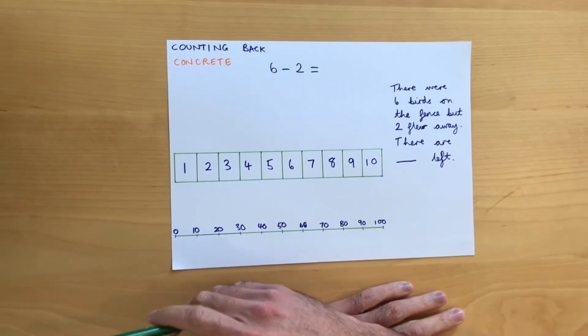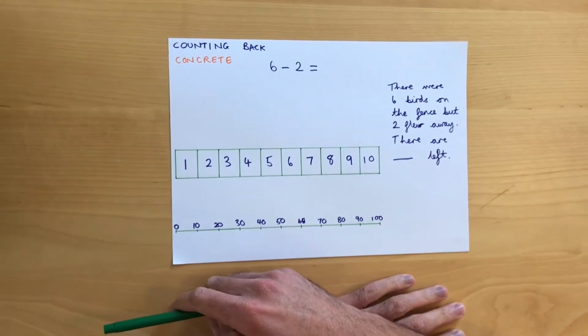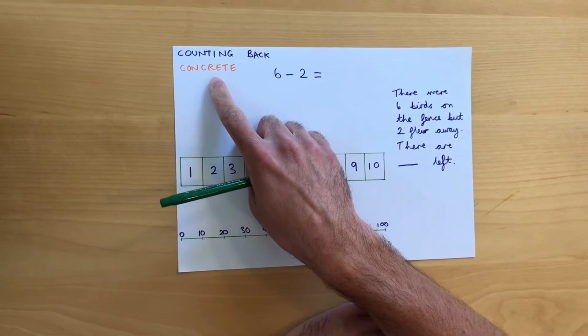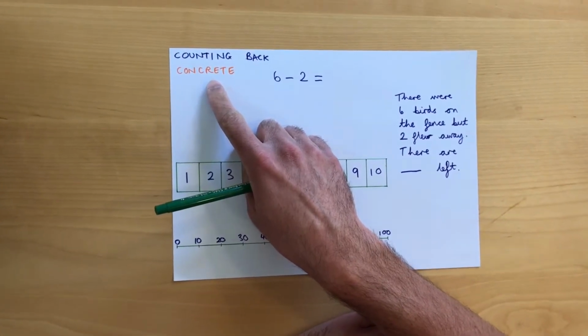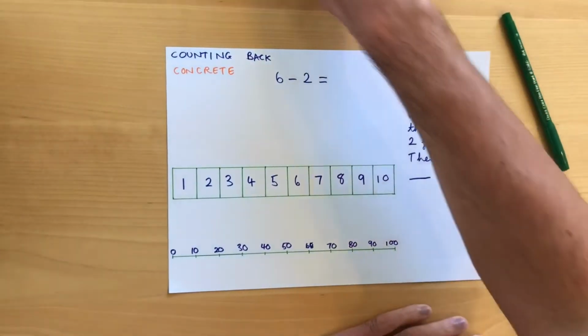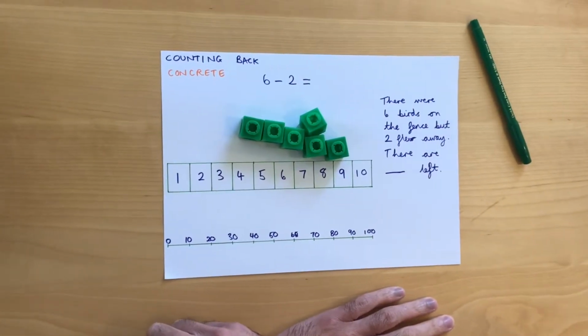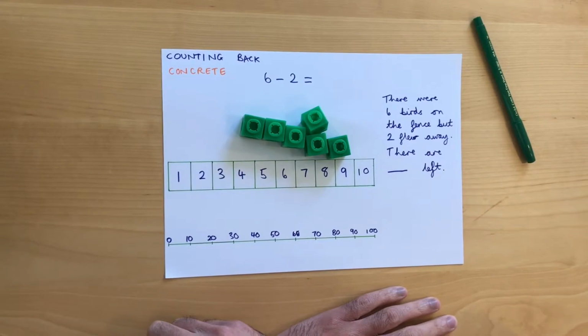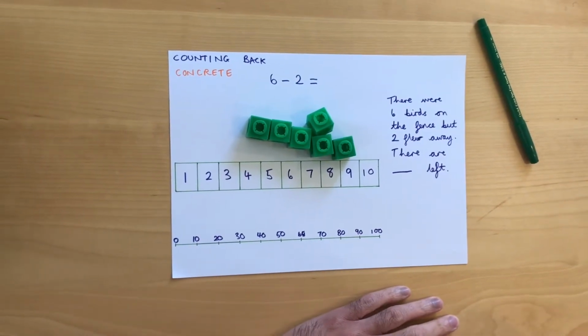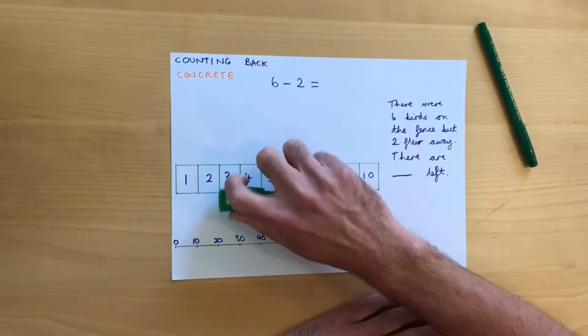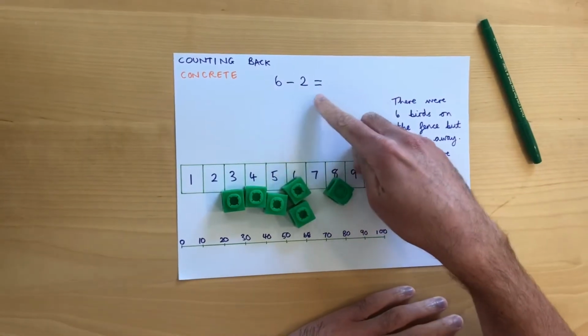Subtraction. This is the concrete method for counting back. This is the concrete method, so I will be using some objects to help me. Small objects like cubes are the best for this method. If you don't have any cubes at home, Lego pieces are good, or even things in your cupboard like dry beans or sweets. Here, the number sentence is 6 minus 2 equals.